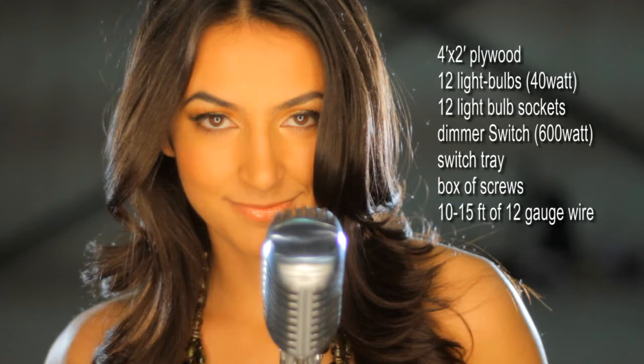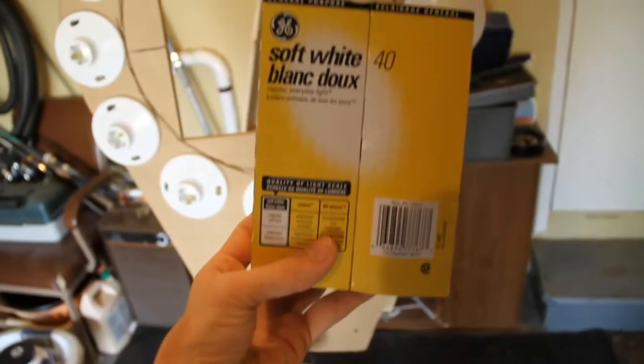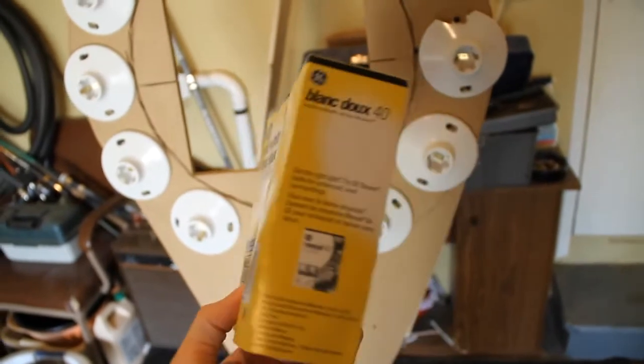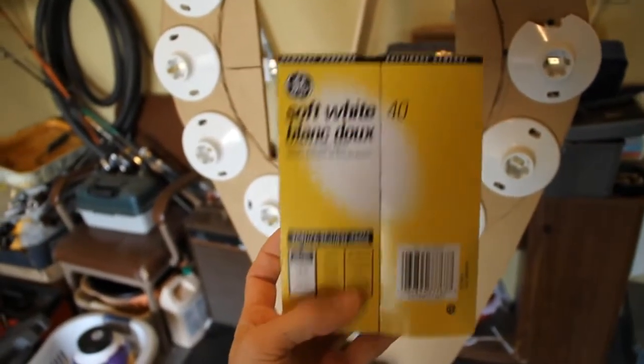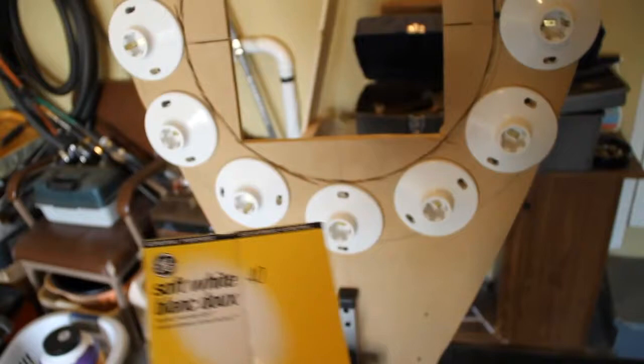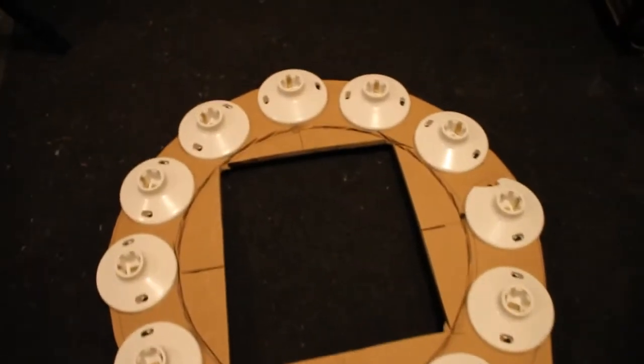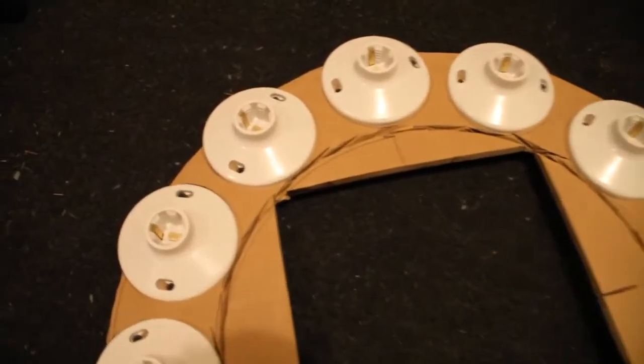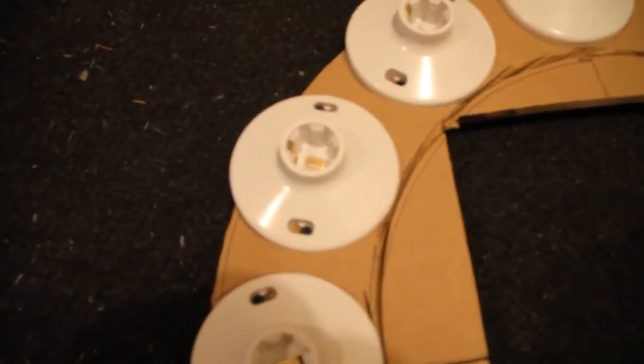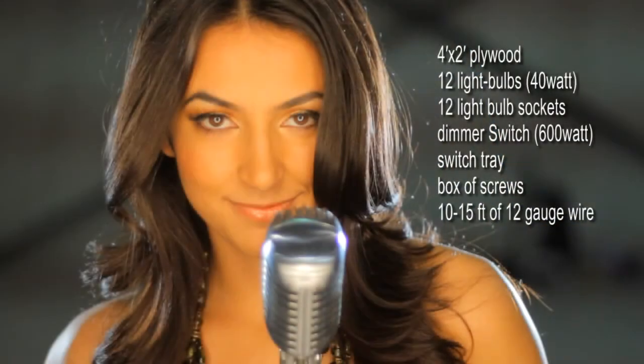Then I got 12 light bulbs. Each one of them was 40 watts, which altogether gives the ring light an output of 480 watts. And that will cost you around $20 for those kind of light bulbs. Then I bought 12 light bulb sockets, just those white plastic simple light bulb sockets. Those are about $1.50 each.